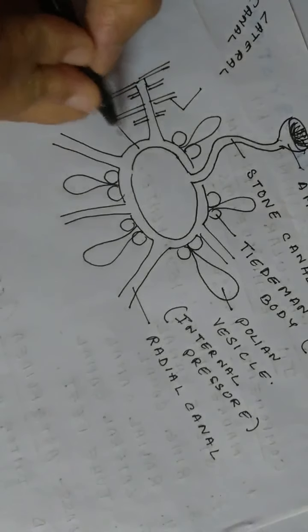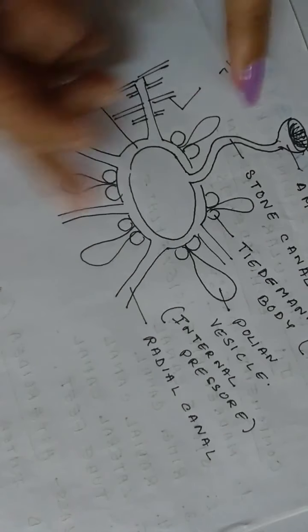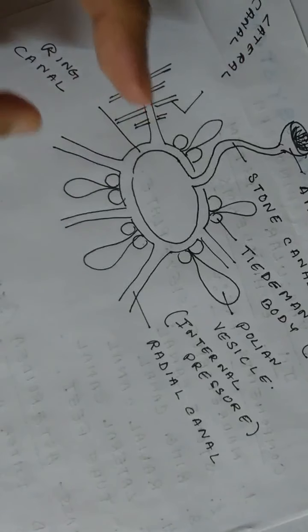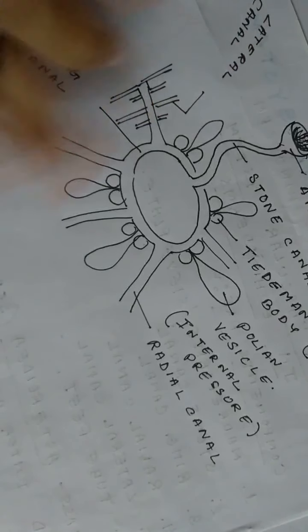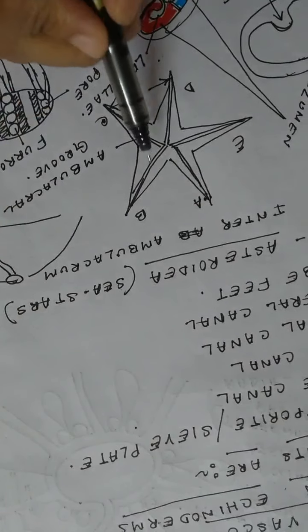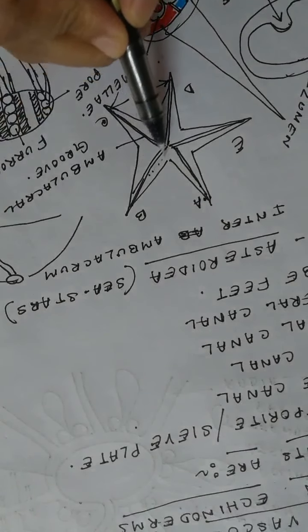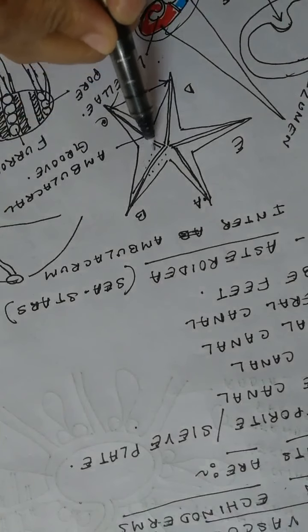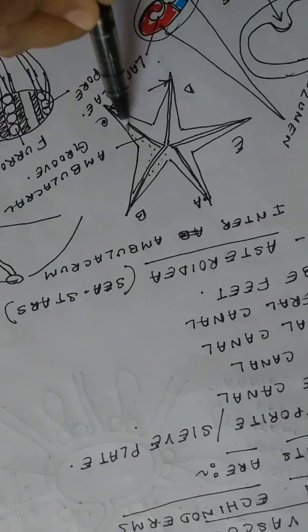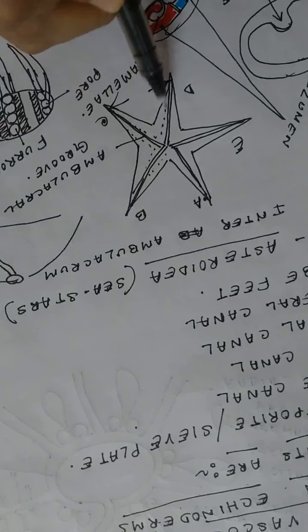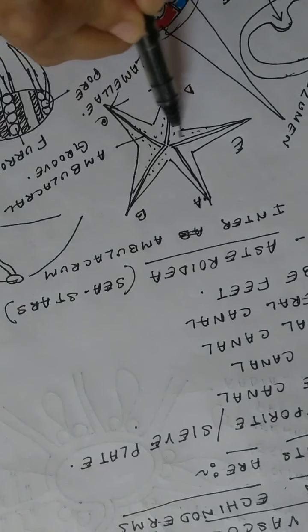Now, each lateral canal enters into the ambulacra, which means at the side of this ambulacral groove, it is arranged in this way.